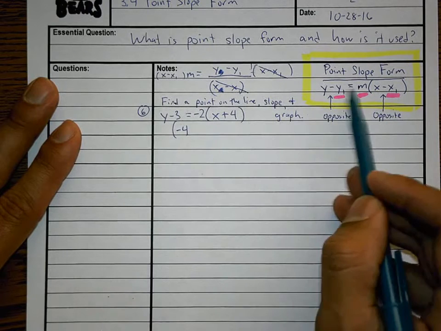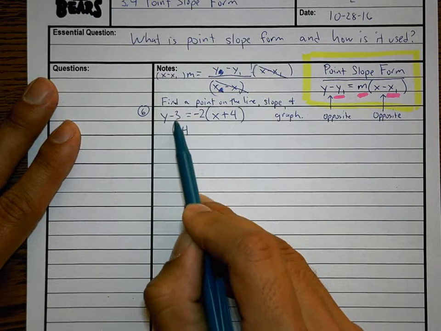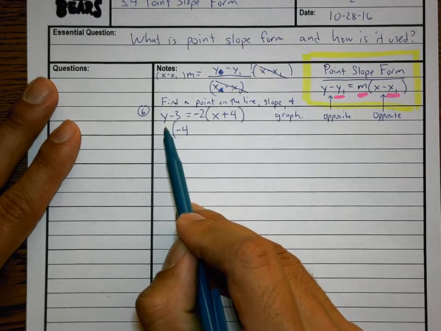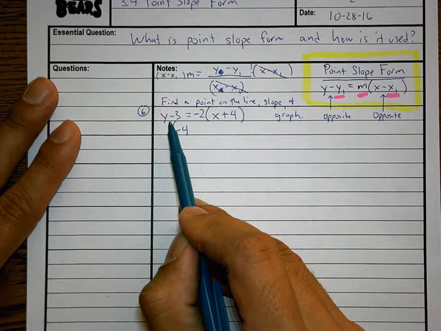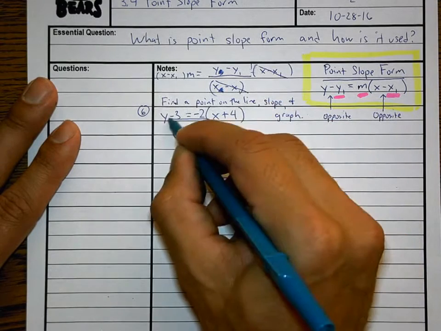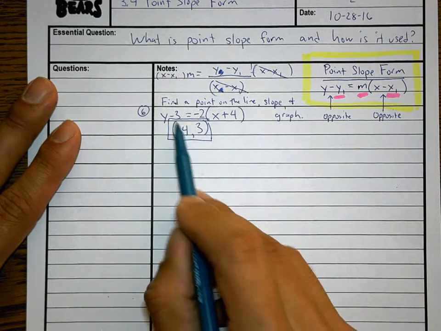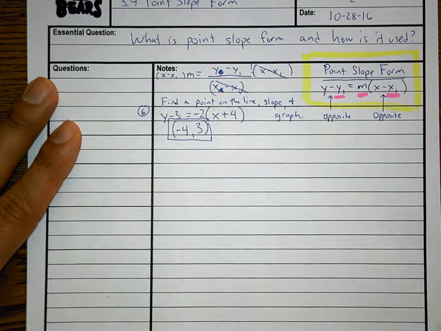Let's go over to the y coordinate. I just need to do the opposite of the y coordinate. What's next to the y? Positive. So what's the opposite of negative 3? Guess what? This is the first answer. Find a point on the line. Negative 4, positive 3. That's it.